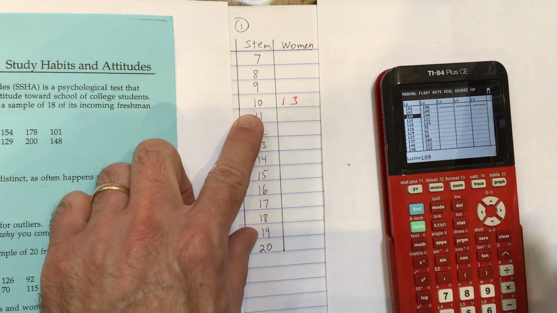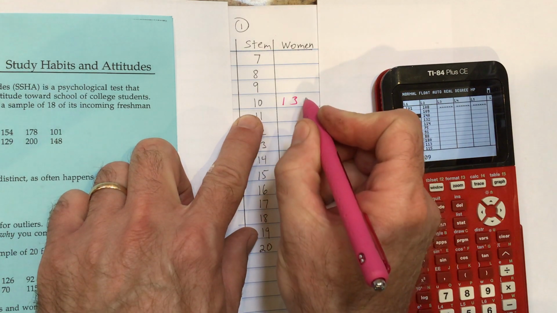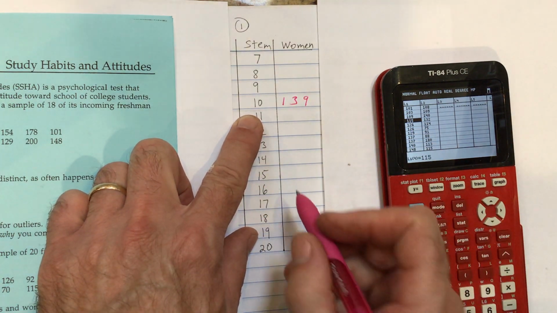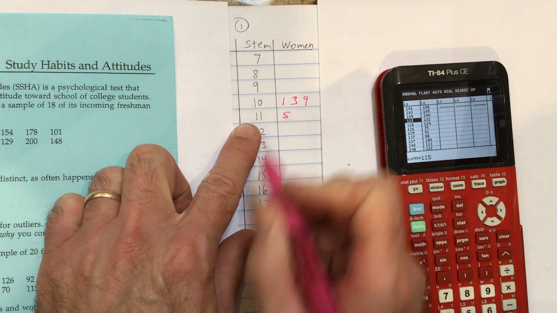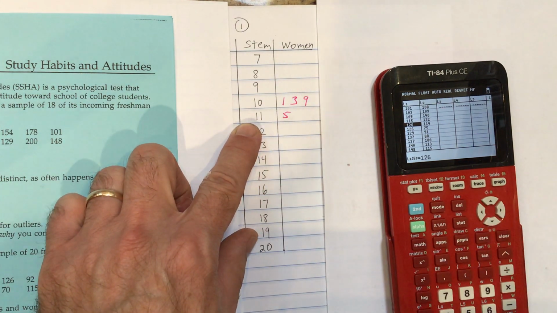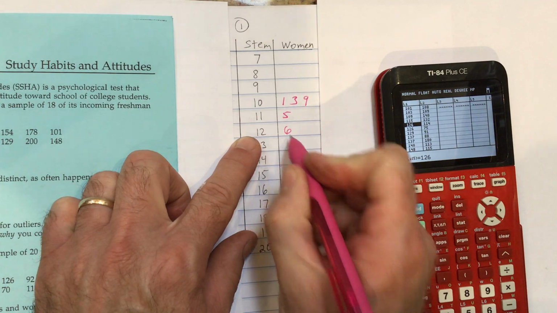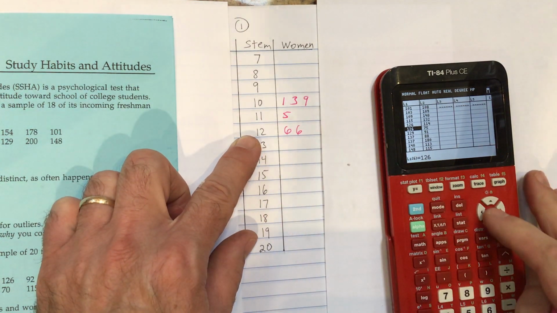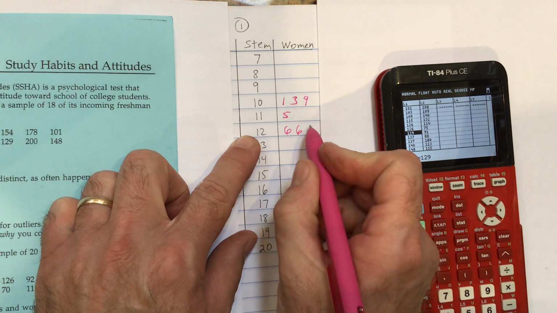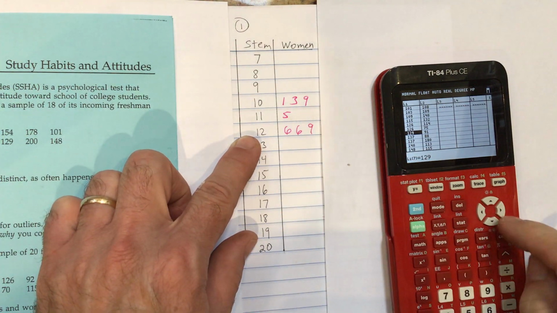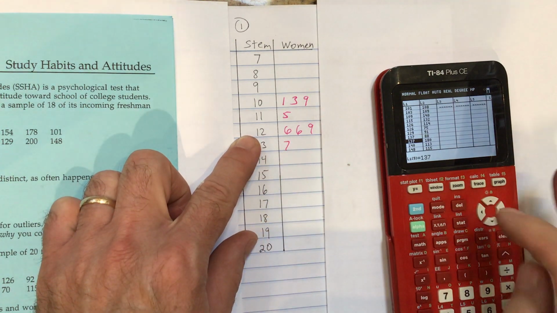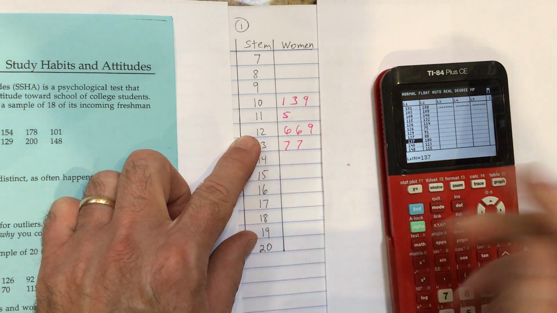And then 109. Okay, and then I jump to 115. Then it's 126. And another 126. And a 129. Okay, 137. 137.